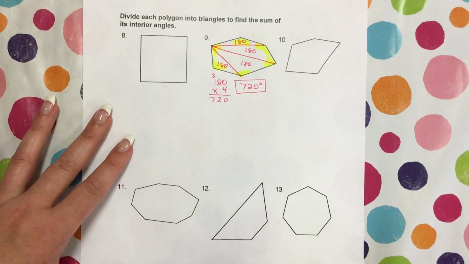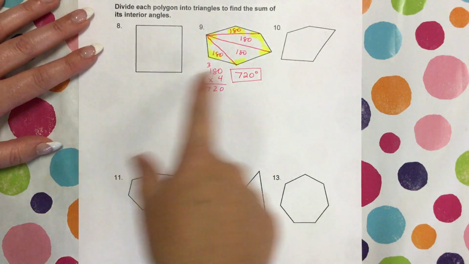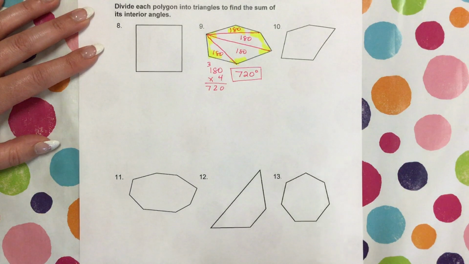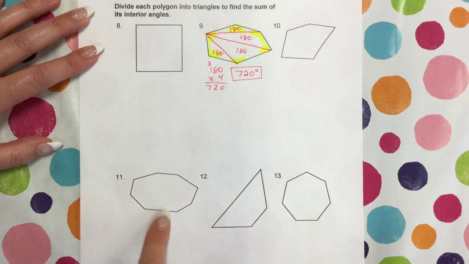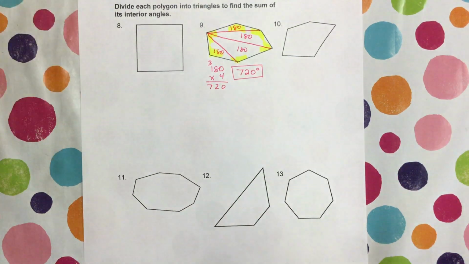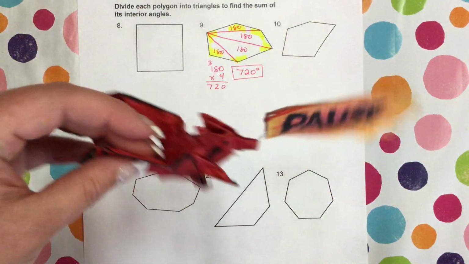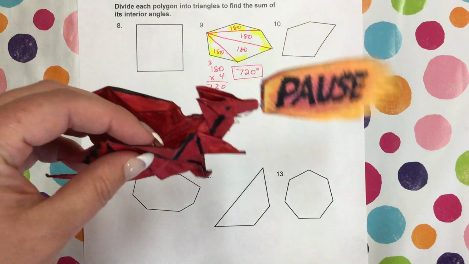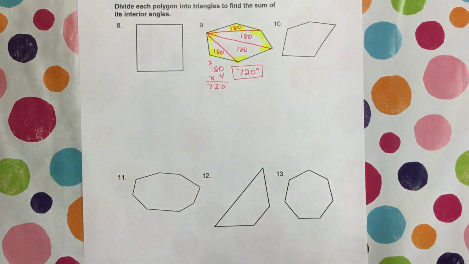So, ladies and gentlemen, it is now your turn to divide each polygon into triangles to find the sum of the interior angles. So I want you to go ahead and get started on 8, 10, 11, 12, and 13. Here is our friend, the lovely Pause Dragon, reminding us to pause our device, work out those 1, 2, 3, 4, 5 problems, and when you get done, press play and we'll go over it. All right, see you in a bit. You can do it. I believe in you.